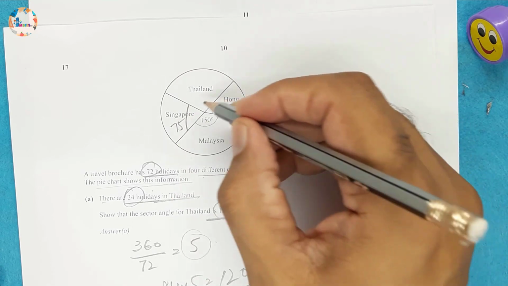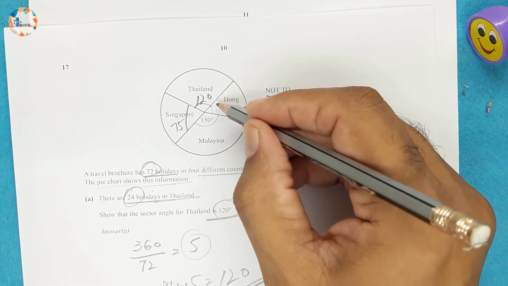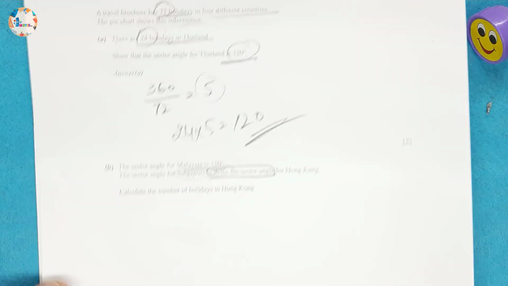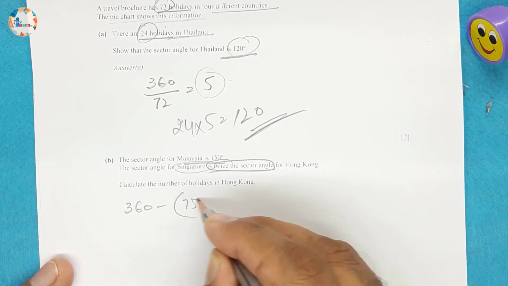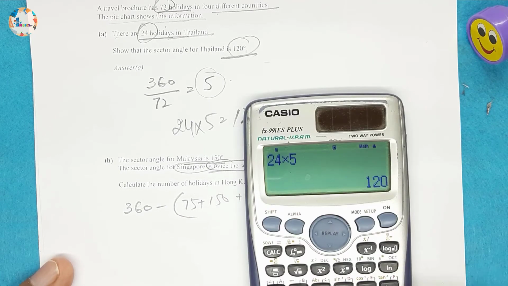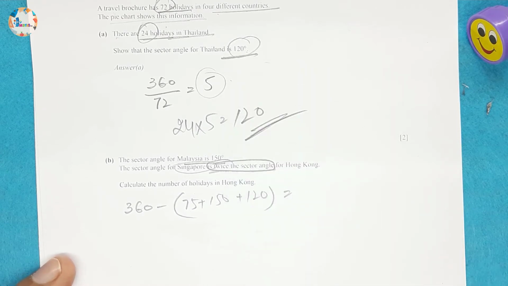So this one is 75, and this one we have already calculated in the A part, which is 120, and this will be 360 minus these three angles. So we can write here 360 minus, in brackets, 75 plus 150 plus 120, and this will give us 15 as the angle.